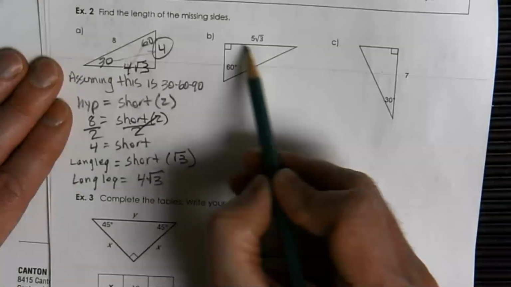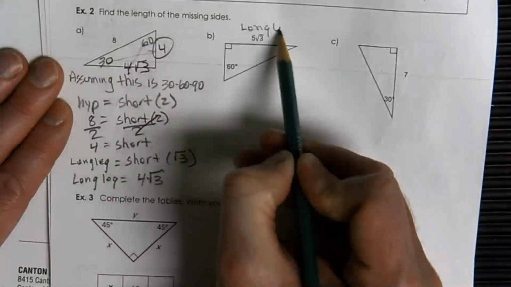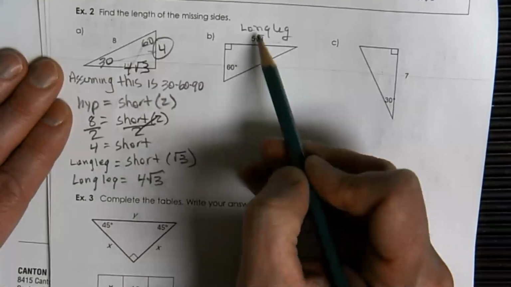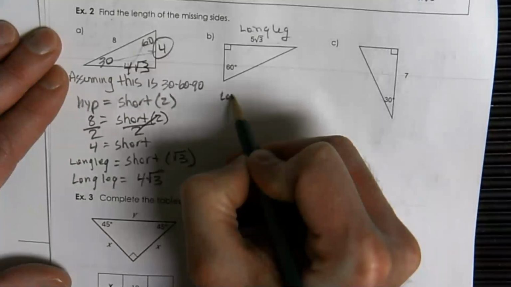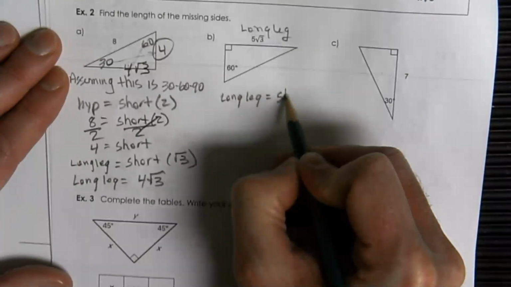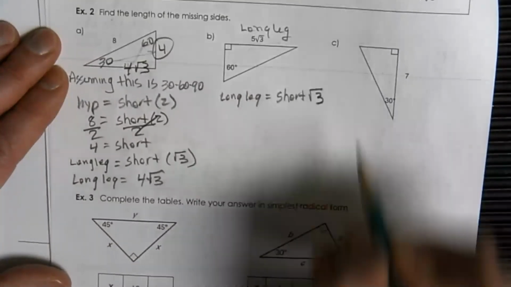So here, because they have the long leg, that's across from the 60, is your long leg. We're going to use the formula with long leg. The long leg equals the short leg times root 3.